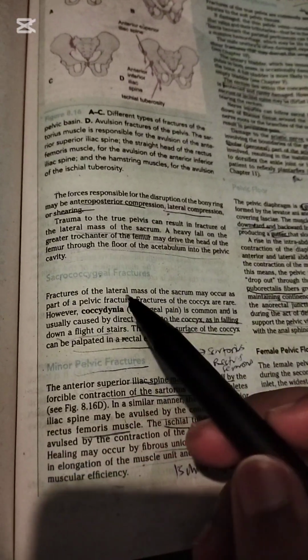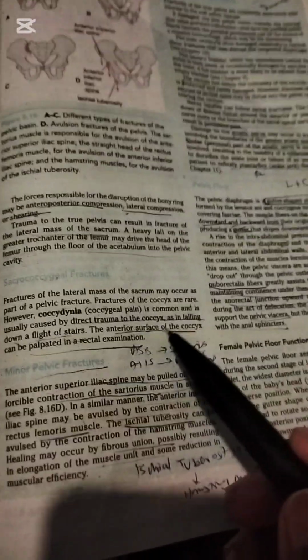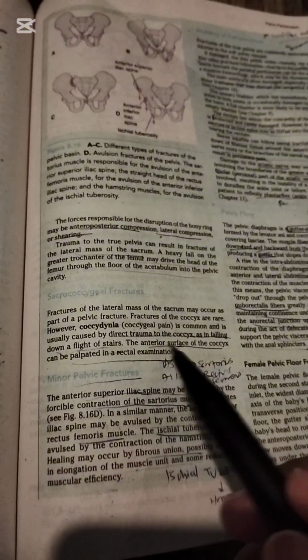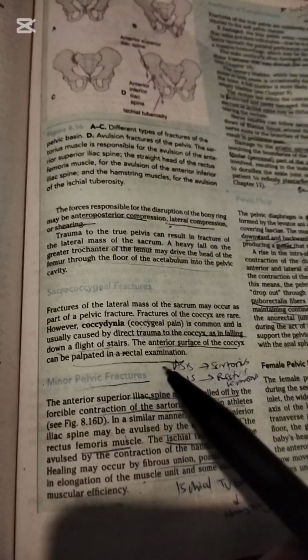Now let's talk about sacrococcygeal fractures. The fractures of the lateral mass of the sacrum may occur as a part of pelvic fracture. The fractures of the coccyx are rare. However, coccydynia, which is coccygeal pain, is common and it is usually caused by direct trauma to the coccyx, as in falling down a flight of stairs. The anterior surface of the coccyx can be palpated in a rectal examination.